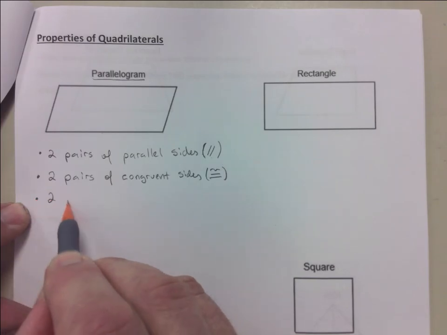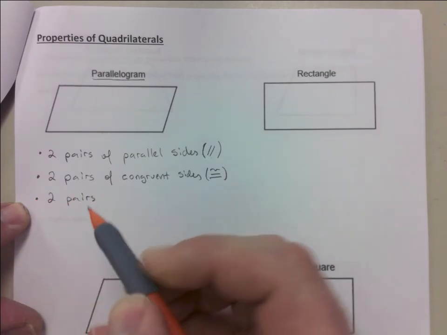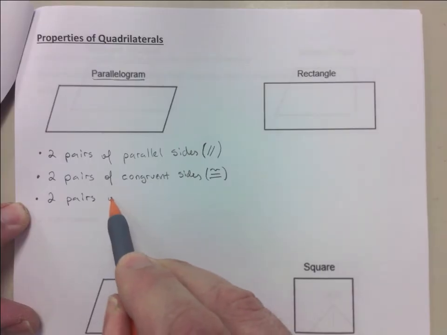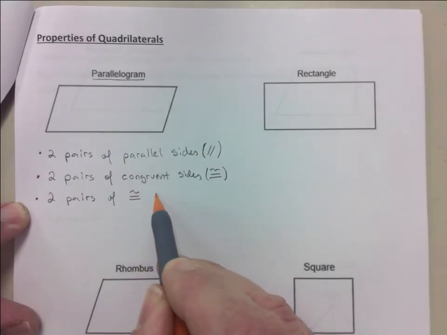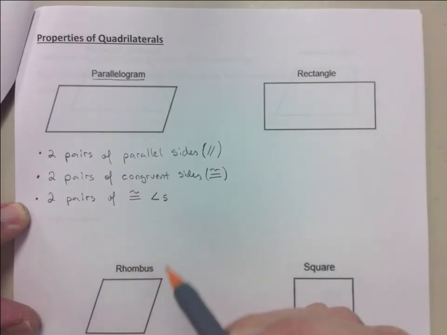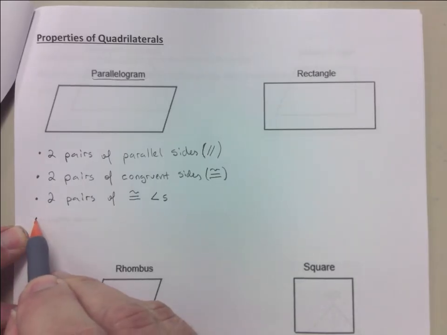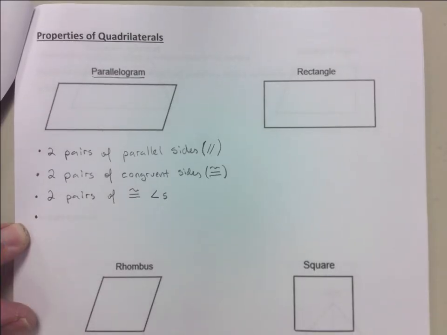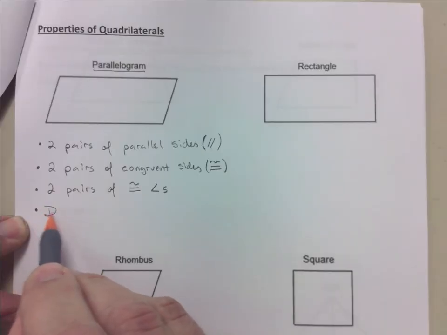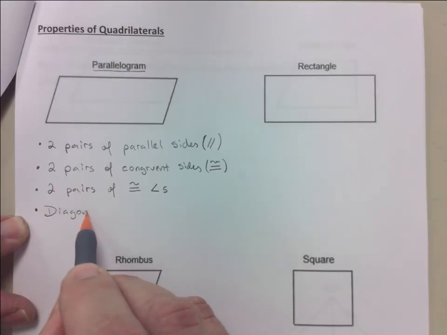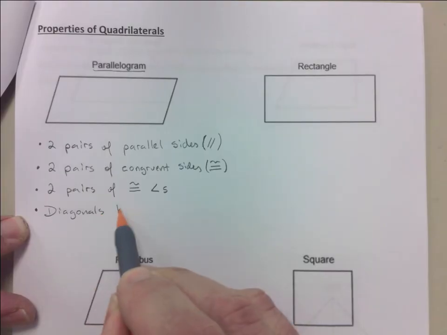It's got two pairs of congruent angles and the last one is diagonals bisect.